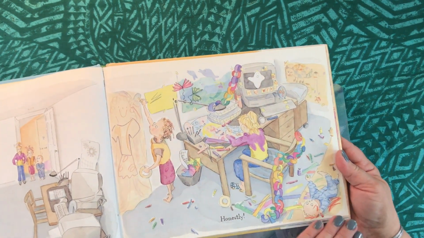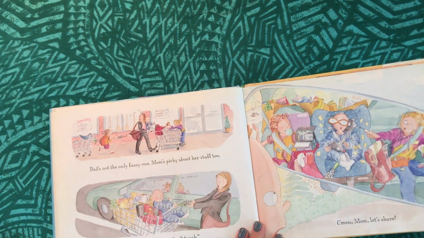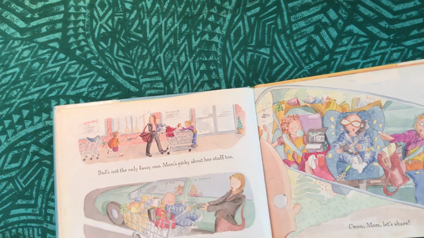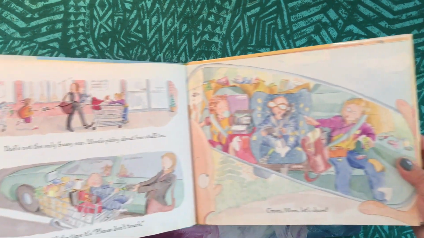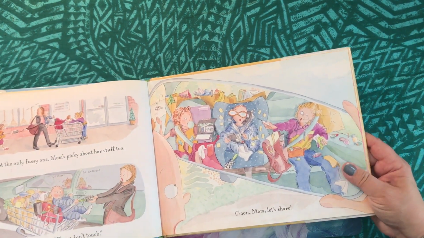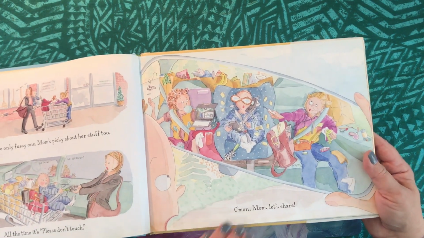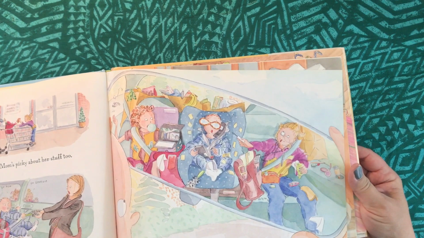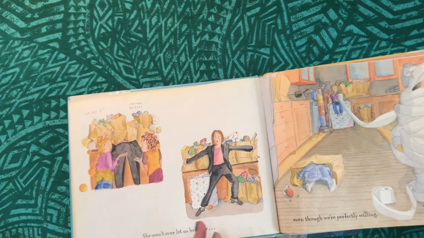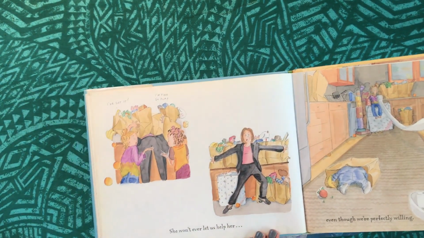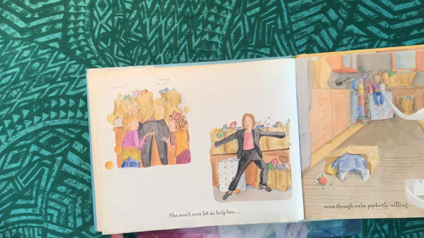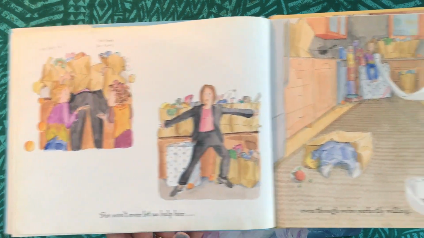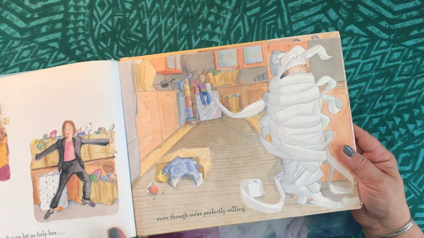Honestly. Dad's not the only fussy one. Mom's picky about her stuff too. All the time it's, please don't touch. Come on, Mom, let's share. Uh-oh. Looks like they took stuff out of Mom's purse. That's not a good idea. I've got it. I'm fine. Go play. She won't let us ever help her, even though we're perfectly willing.